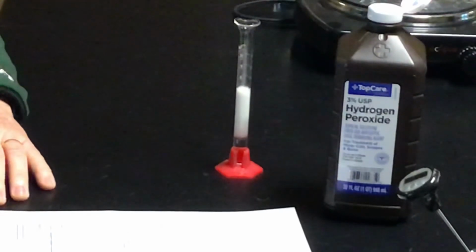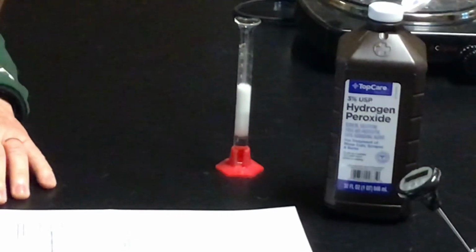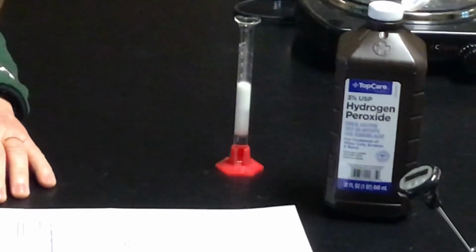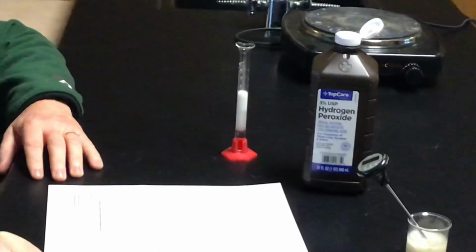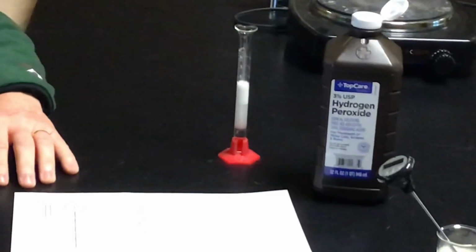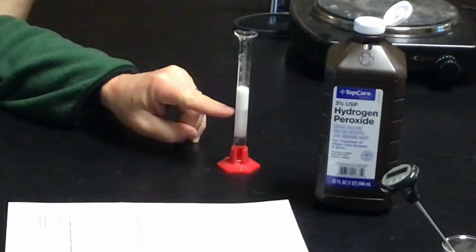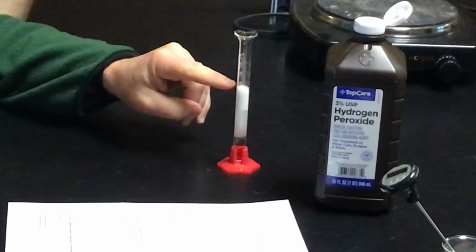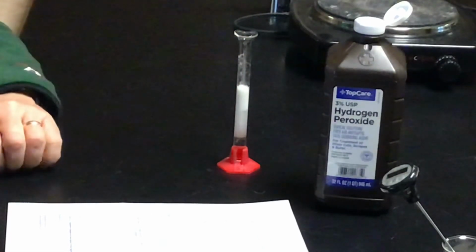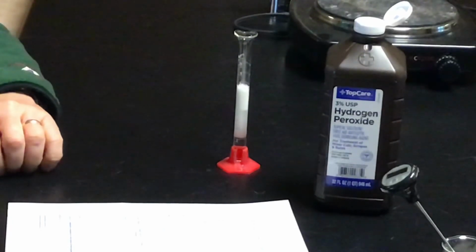So far we are just going past 7 ml. Coming up on 7.5. So we can see that change. This is where we started with our original fluid level, and now our bubbling is approaching actually 8. So it's pretty active.